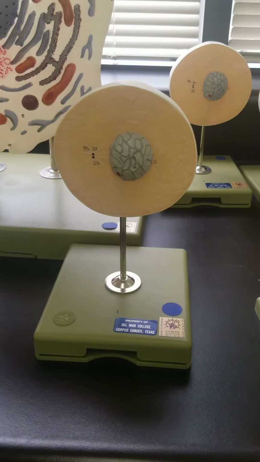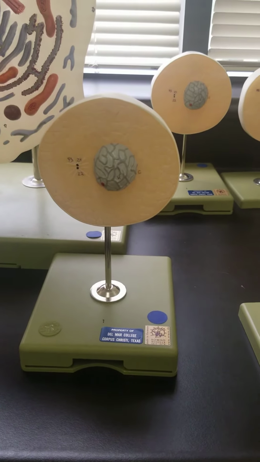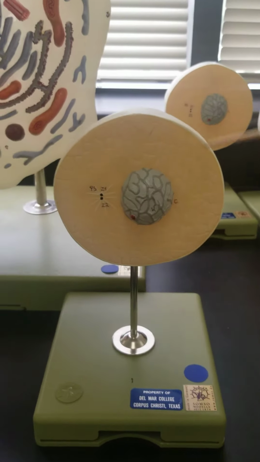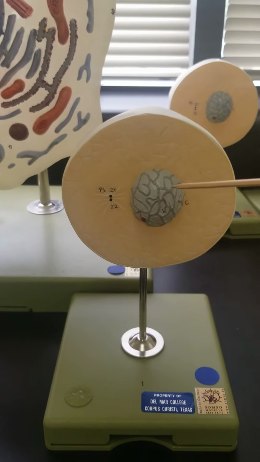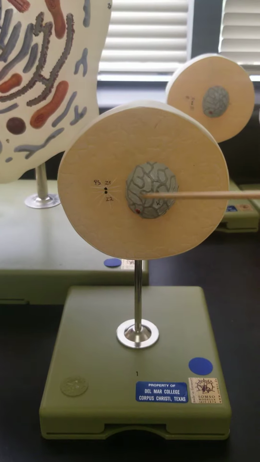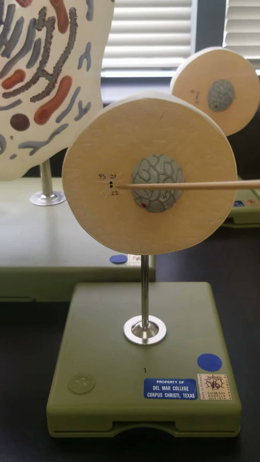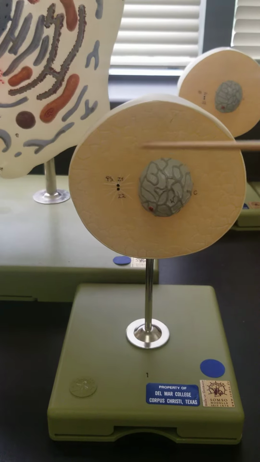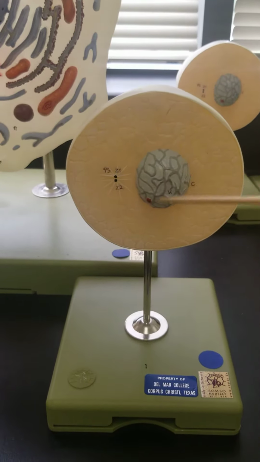This video is going to go over the phases of the cell cycle and mitosis. So this model right here represents a cell in interphase. Notice that there is an intact nuclear envelope, that the centrioles are not really doing anything, they're just hanging out over here to the side, and the DNA is in the chromatin form.